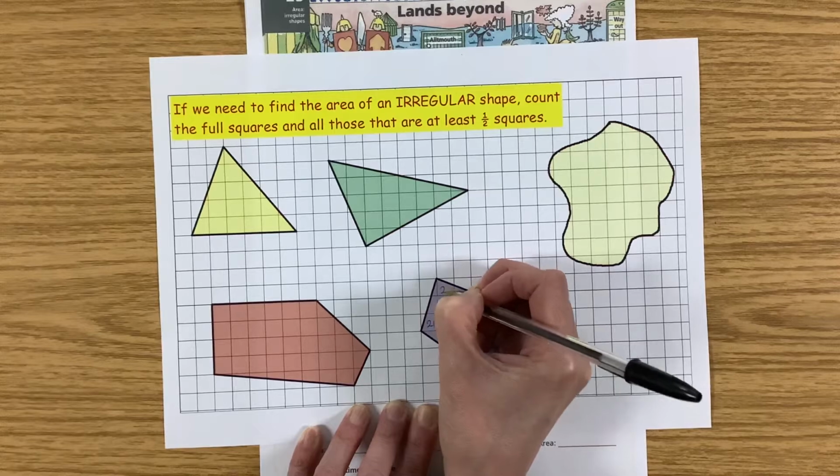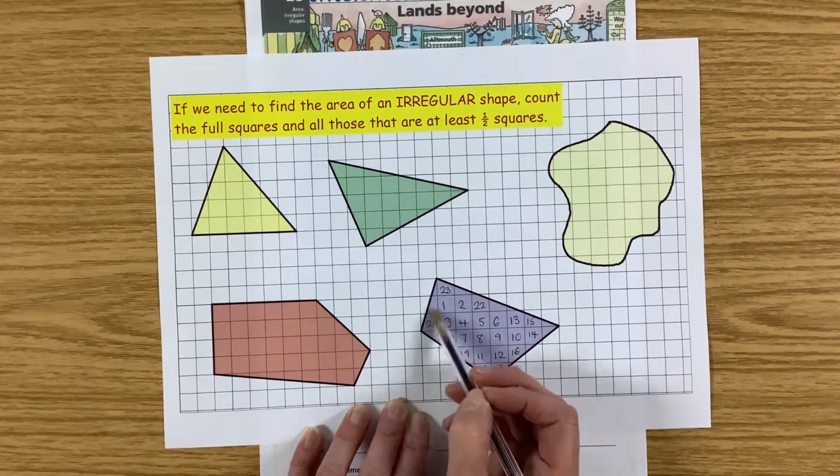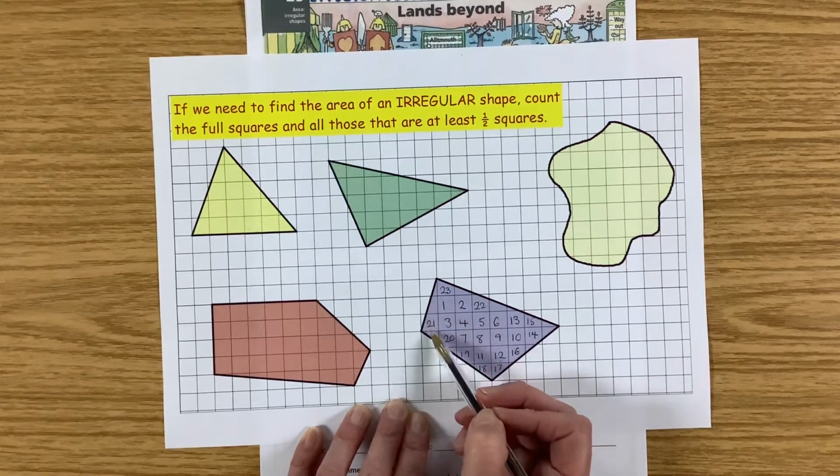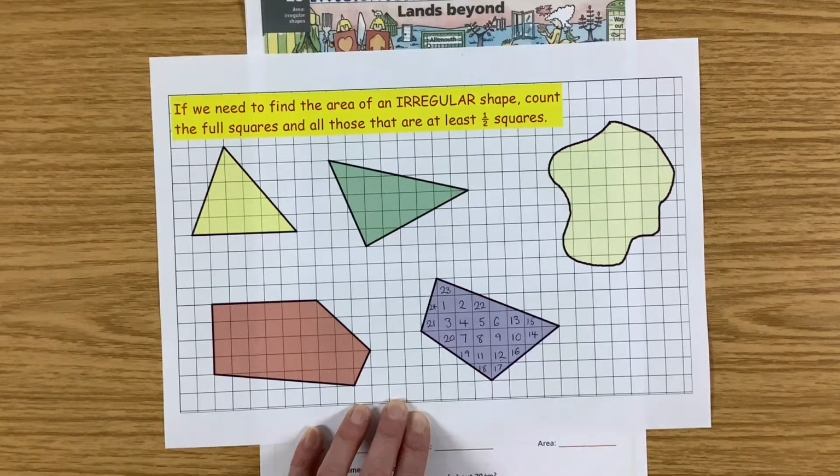22. 23. Would you say that that square is at least half a square? Yes, I think I would. So I'm going to put 24 in there.